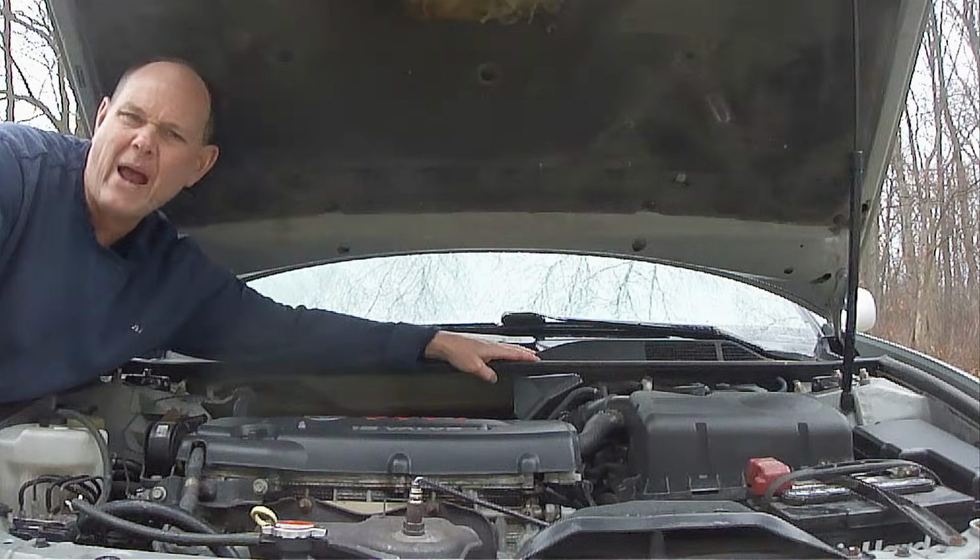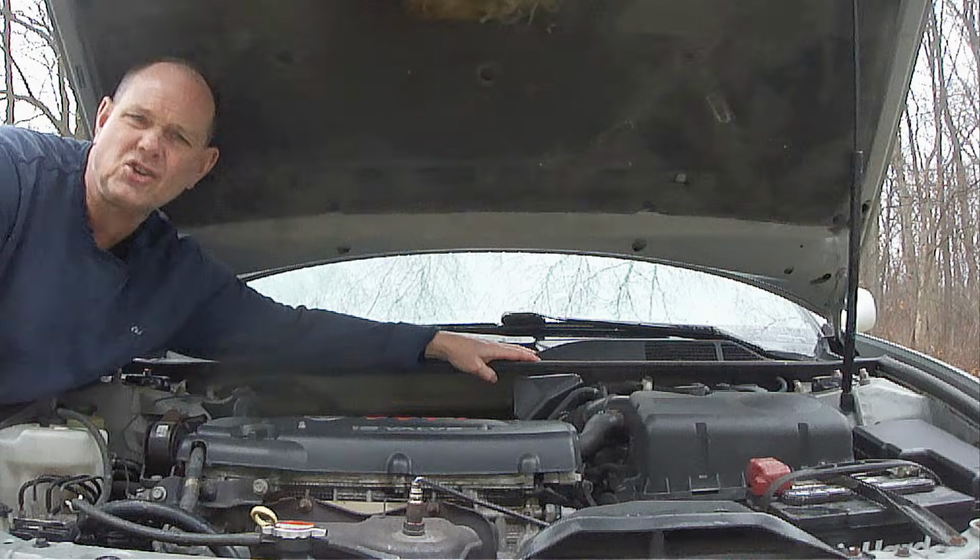Now I'll start the vehicle to see if the airbag light turned off. As you can see, the airbag light is now off, so this fixed it. So if your airbag light ever turns on, give this a try.